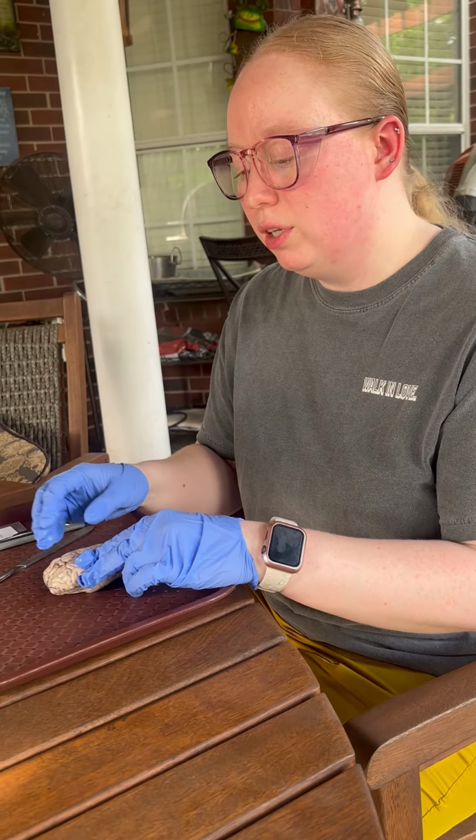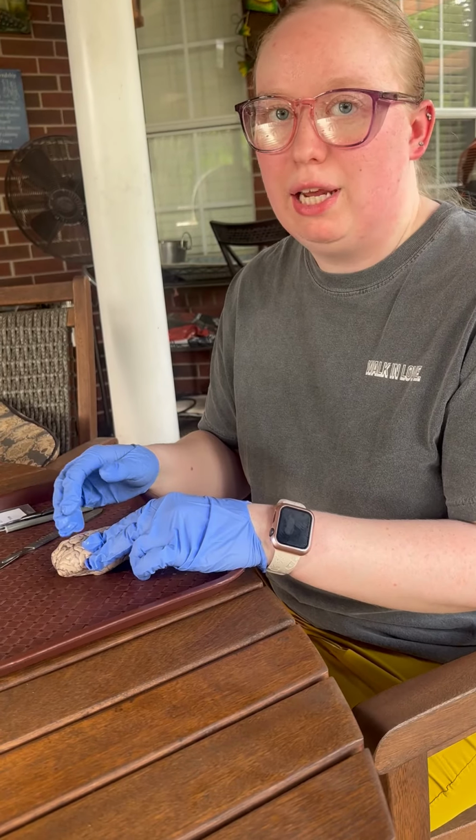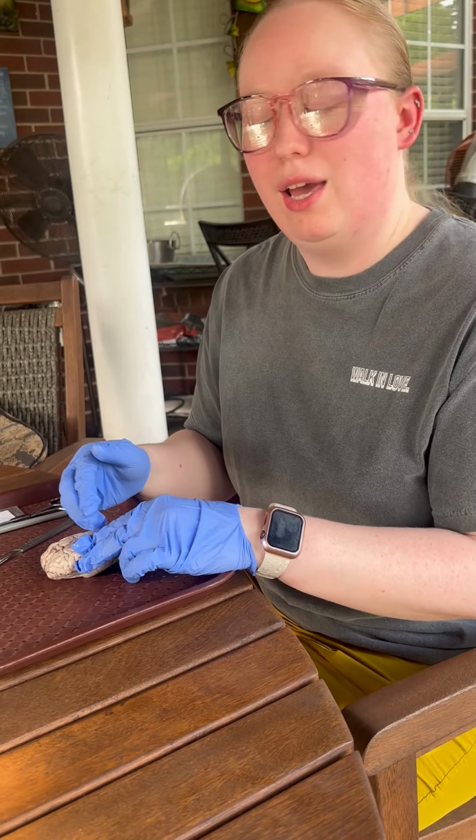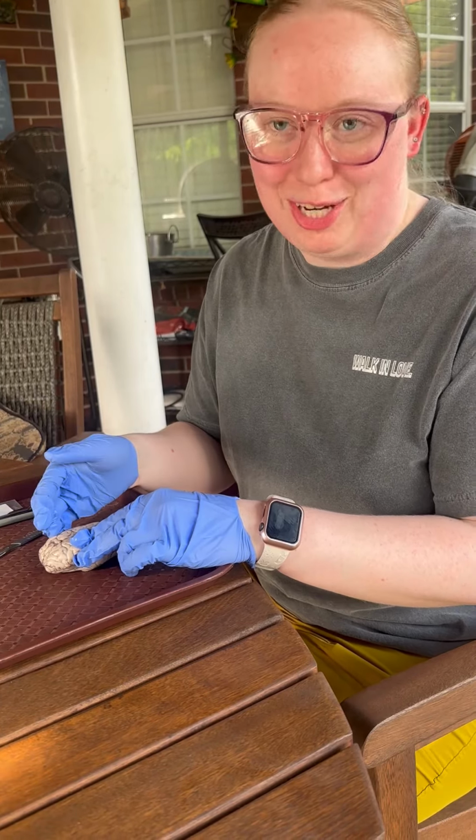I am going to go ahead and start with just identifying different areas of the brain that are easily visible or accessible before I cut into it, and then I can go ahead and cut into the brain.